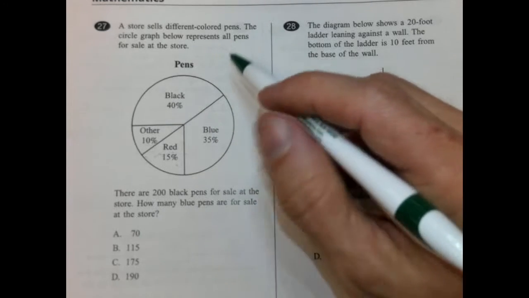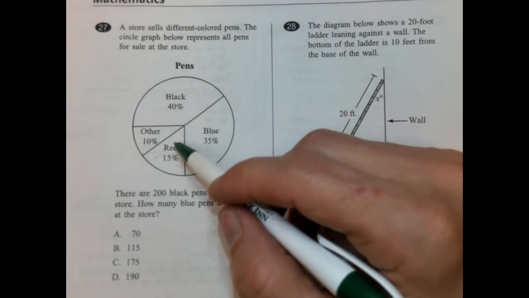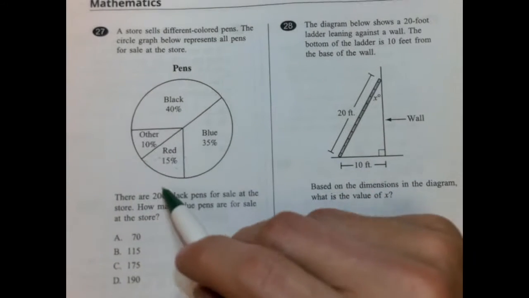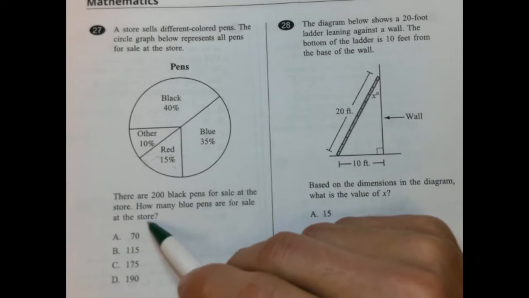I'm a fan of the blue pens. You know, there's some places they don't allow people to grade in red pen. Kind of nuts.